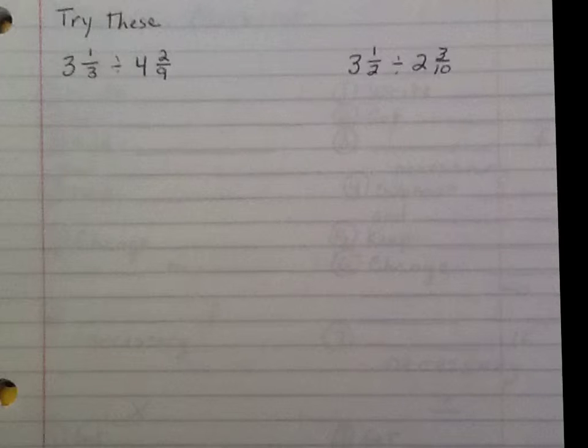Okay. So, try these. We got 3 1/3 divided by 4 2/9. If you remember, first step, you cannot do anything until you have improper fractions. So we are going to first do the backwards C. Multiply and add. And multiply and add. So 3 times 3 is 9, plus 1 is 10, over 3, divided by 9 times 4 is 36, plus 2 is 38, over 9. Alright, so we got improper fractions now. No mixed numbers. So the next step, copy, dot, flip.